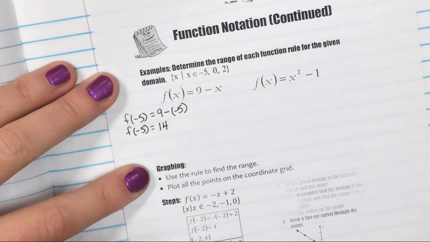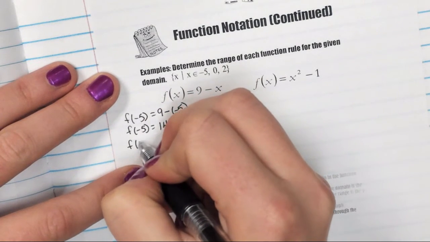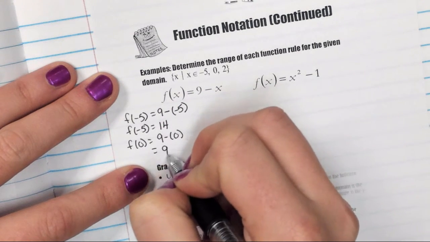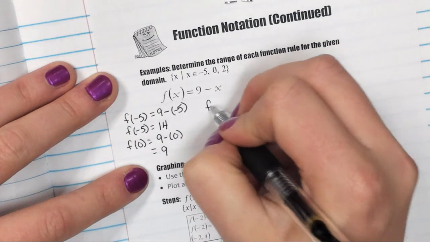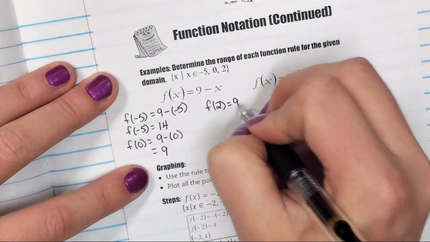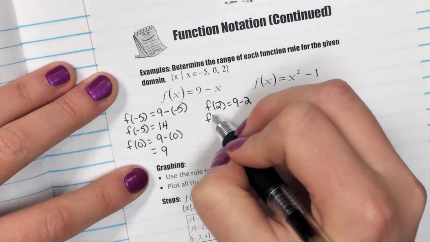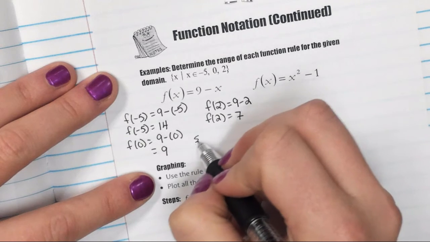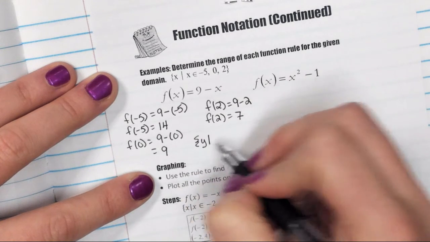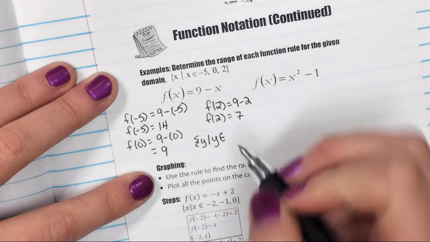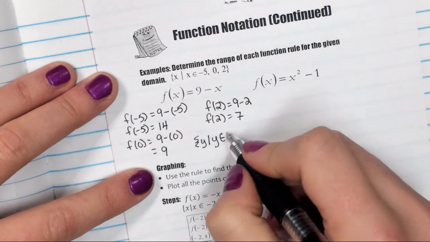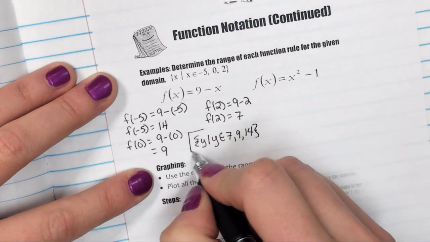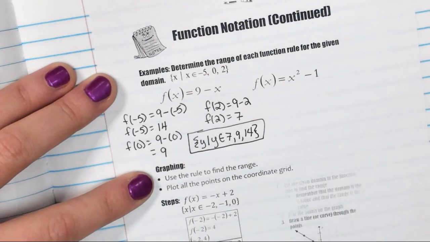Alright, the next one that I have to do is f of 0, so f of 0 is equal to 9 minus 0, and that's going to be 9. And the last one is f of 2, so 9 minus 2 means f of 2 is going to equal 7. So then I'm going to write that in set builder notation for the range. So range y when y is, and we're doing least to greatest, so 7, 9, 14. And that's my answer for the first example.